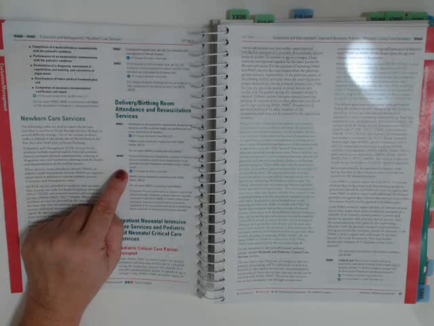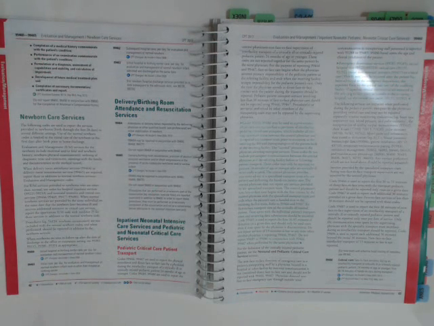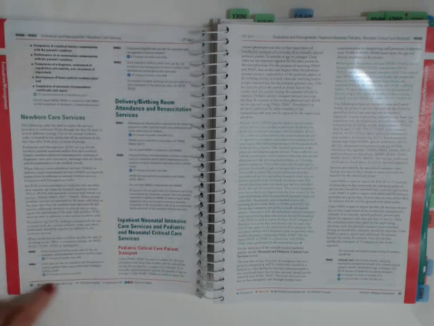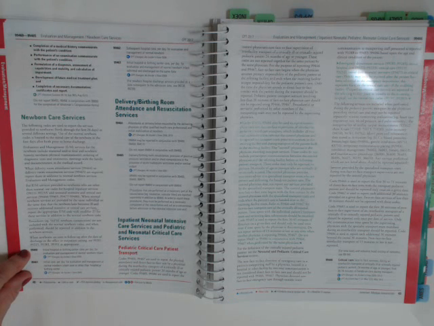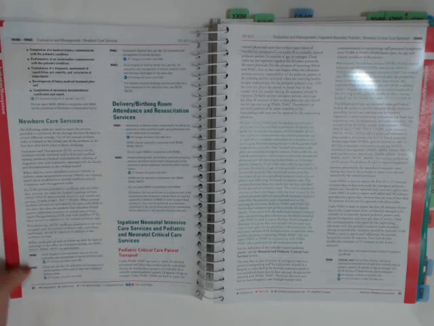Your 99465 is for a baby who is really sick, was born really sick, and needs some resuscitation. Your 99460 is just your routine initial hospital or birthing center newborn assessment of the baby.